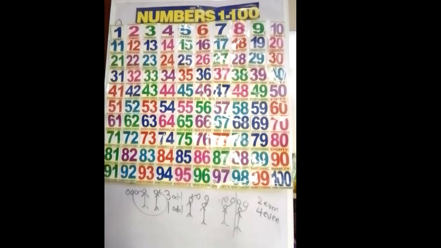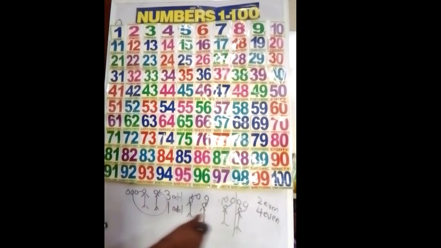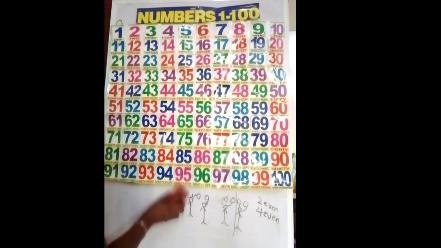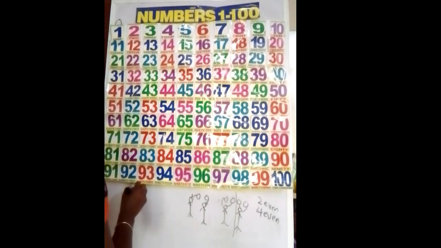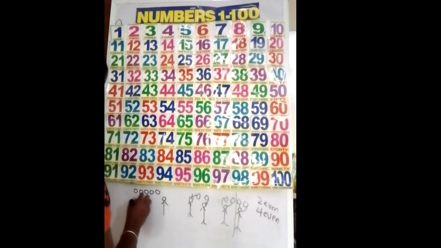Are we seeing a pattern building already? Now let's check the last set of numbers, 5 and 6. So let's look at 5. Again, we have 5 oranges, and we need to share them among 2 people. So you have 5 and you have the 2 stick men as usual. The first guy gets 1, the second one gets 1.